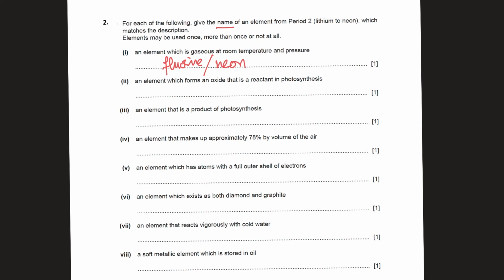An element which forms an oxide, that is reactant in photosynthesis. So it has to be a reactant. So that is going to be carbon dioxide. And it can't be hydrogen because hydrogen is not in period 2. So it can't be water because of that. So we are going to say carbon. Don't say carbon dioxide because that's not an element and we need an element.